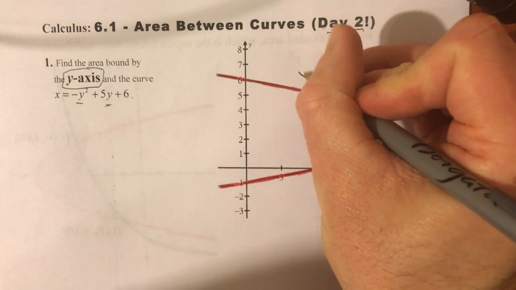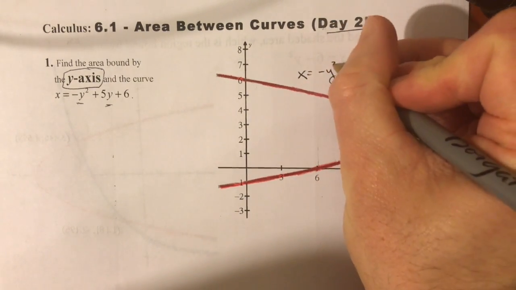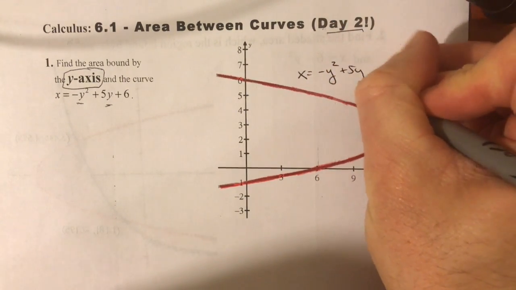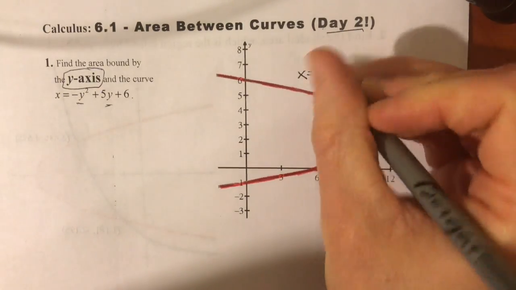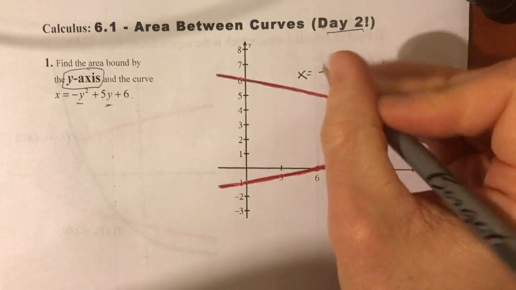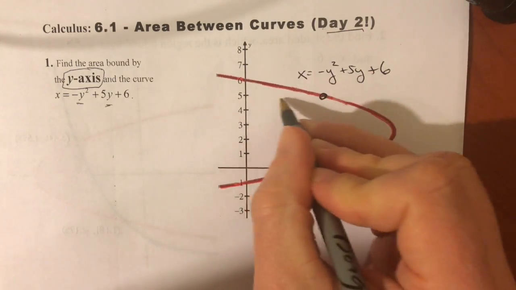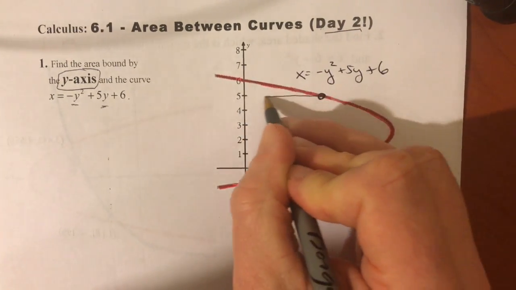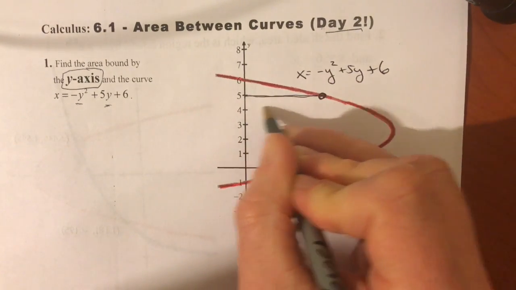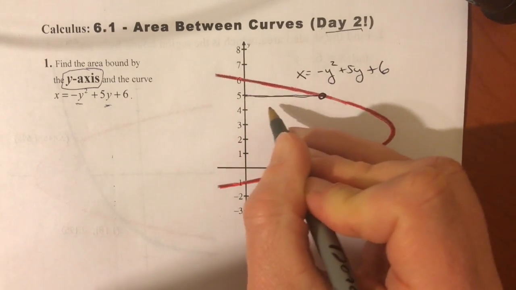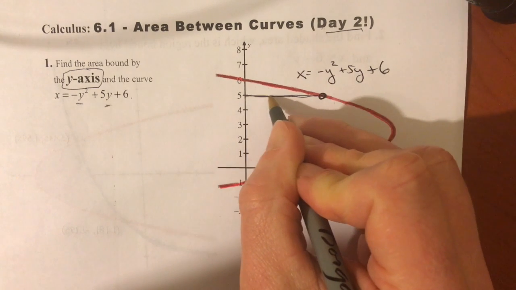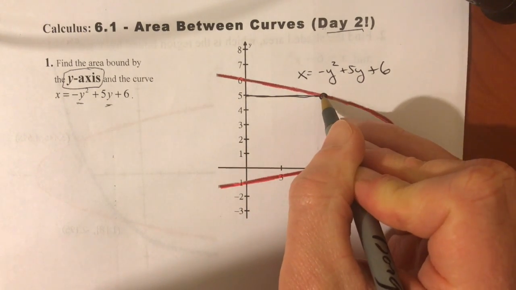Just think about this, because we're going to be doing a lot of things in terms of y. Remember, any point on this curve, it doesn't matter which, now that we're going to the y-axis, it's the same idea as with Riemann sums: infinitely thin rectangles, which are practically line segments.